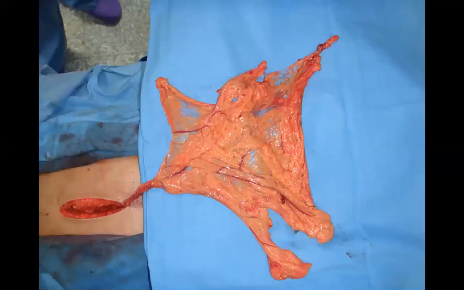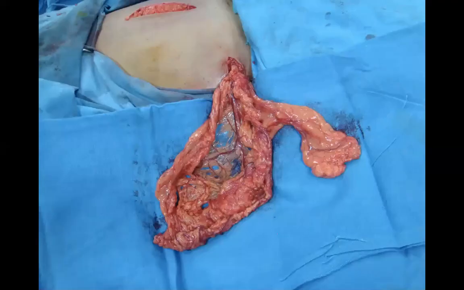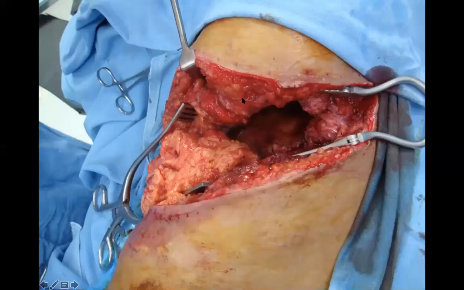So all we did was push the muscle onto the stump and then push the omentum across through a subcutaneous tunnel, came into the chest. And then here is the omentum coming from here.